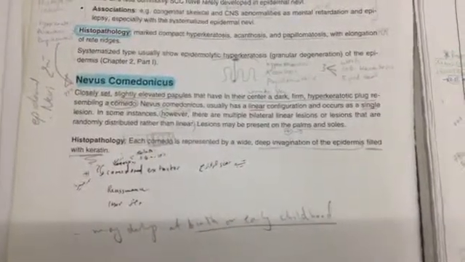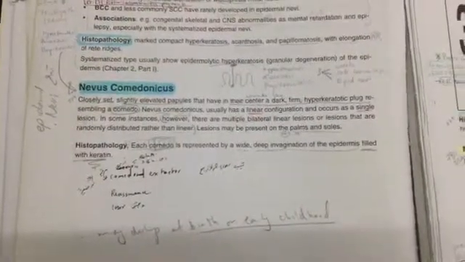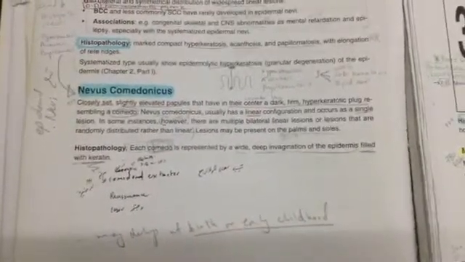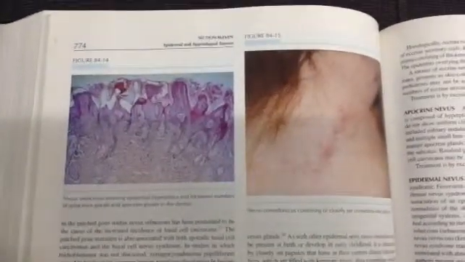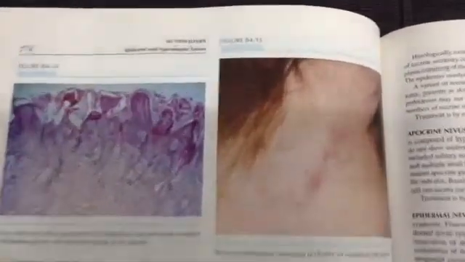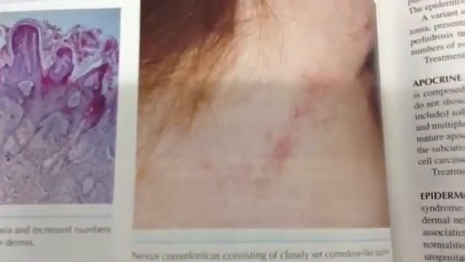Histopathology: each comedo is presented by wide, deep invagination of the epidermis filled with keratin. Treatment is either by comedone extraction, retin A, salicylic acid, reassurance. The nevus comedonicus also, it is a nevus, so it may be dating since birth or shortly after in childhood. You can see here the figure of nevus comedonicus with closely set comedone-like papules.